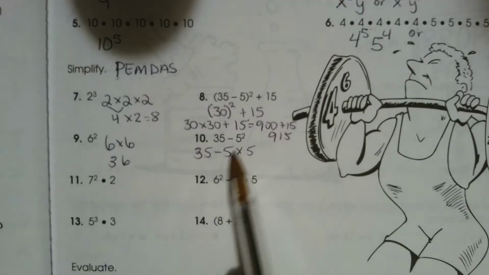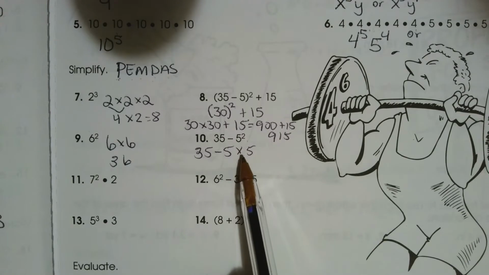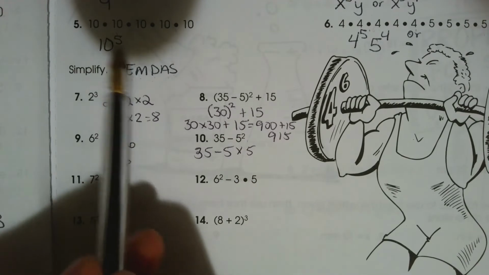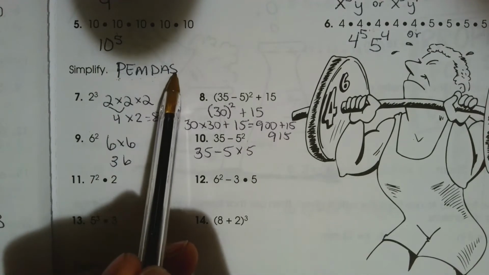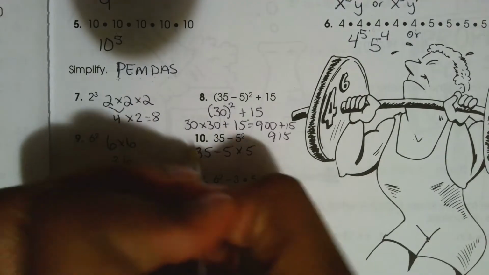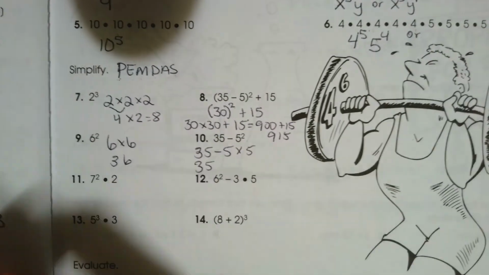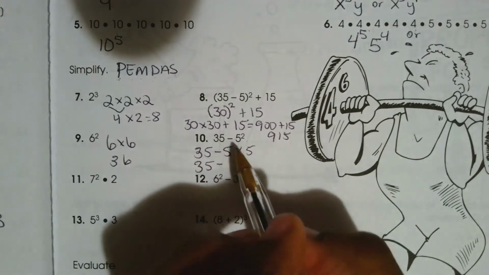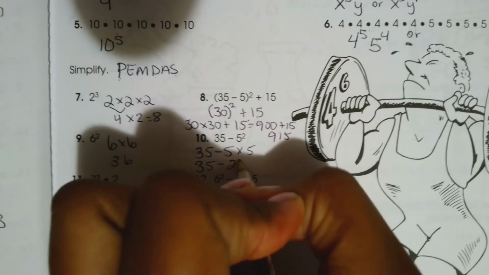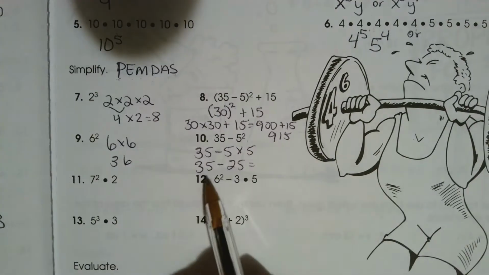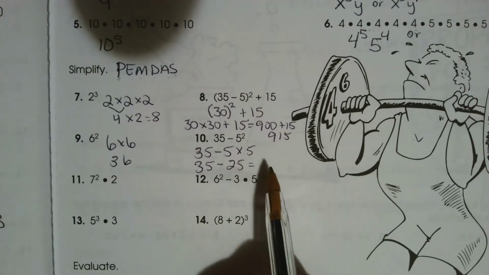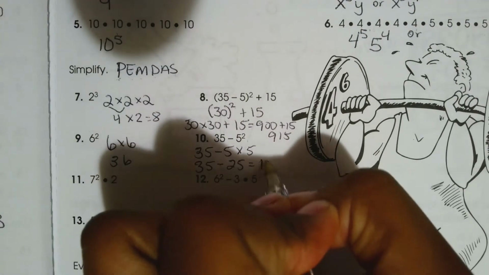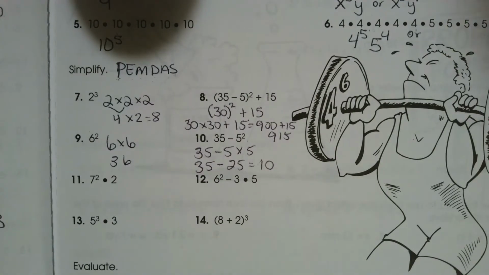So again, when we write it out like this, we have subtraction and then multiplication. Still order of operations. Multiplication comes before subtraction. So 35 minus, and then 5 times 5 is 25. Okay. 35 minus 25 equals 10. Okay.